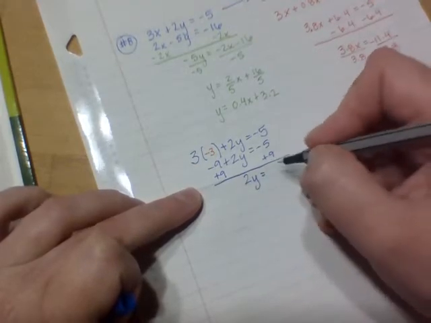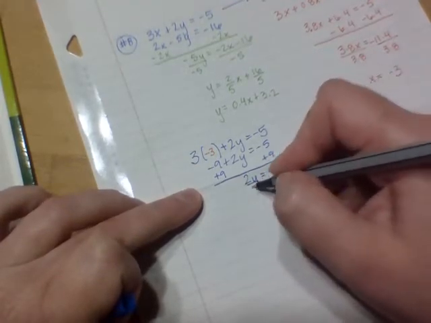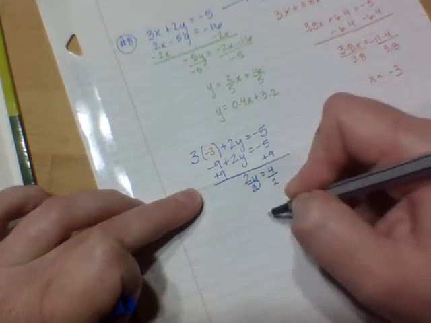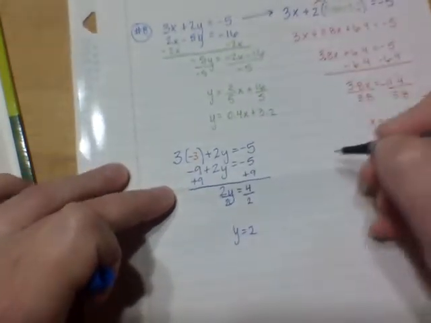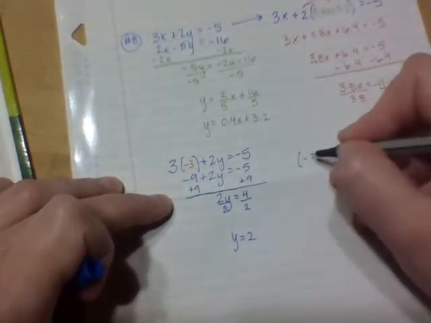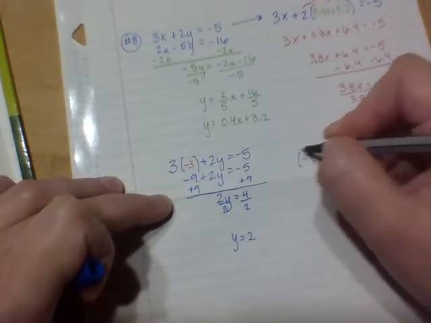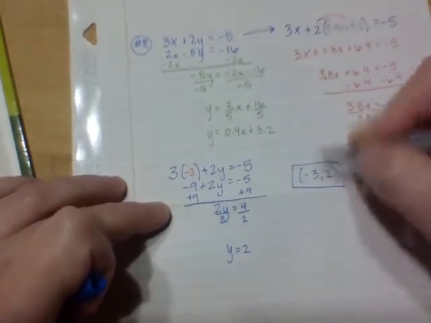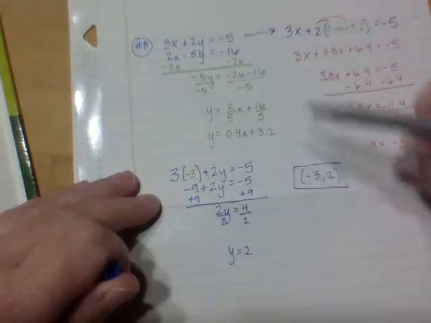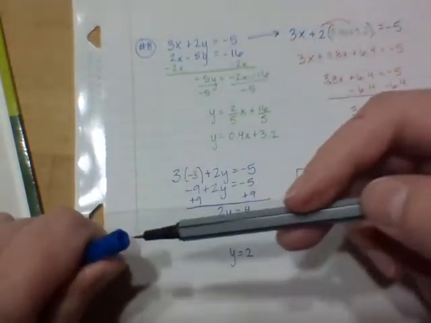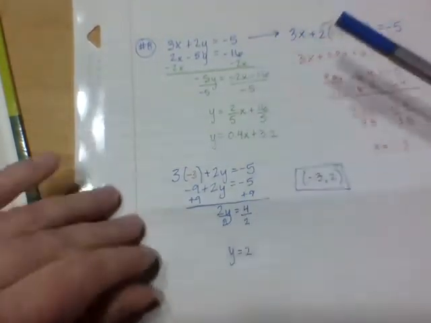To get 4. Divide by 2, and we get a y of 2, which means that our coordinate answer is negative 3, 2. Of course, you can double check if that works without looking at the answer key by plugging them both in here and seeing if they work, like you did in number 1 and 2.